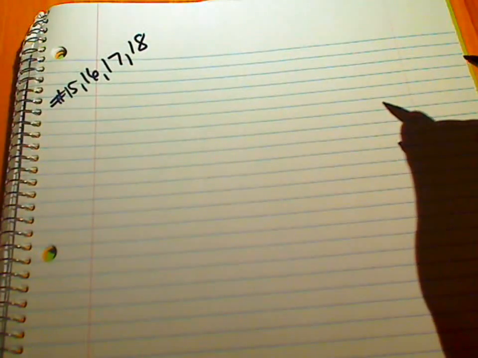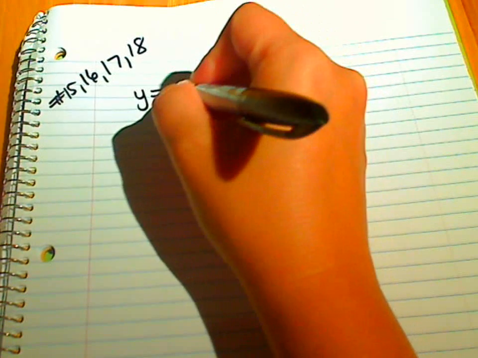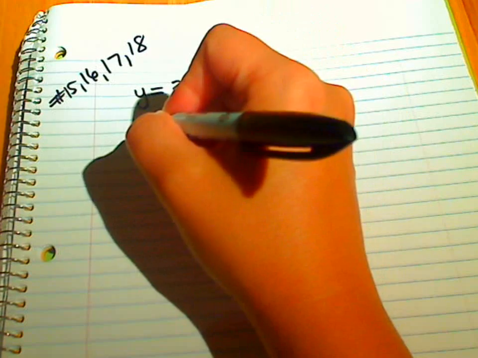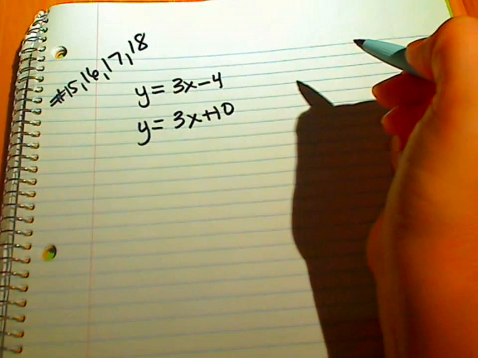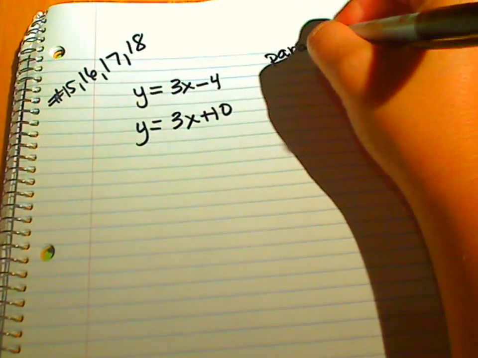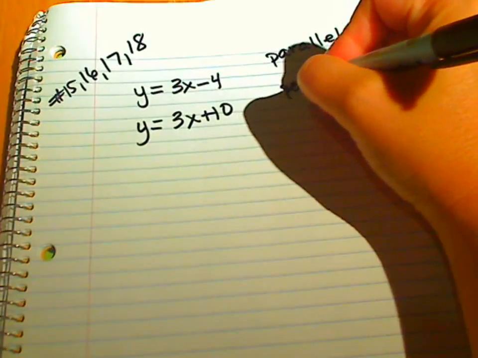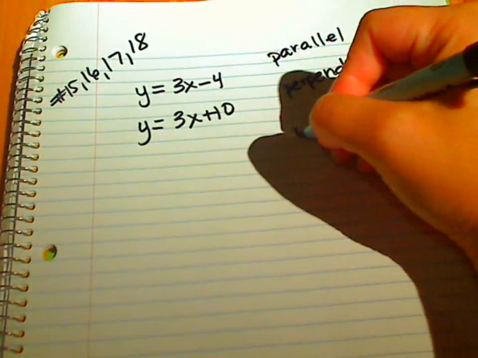So on week 7, numbers 15, 16, 17, and 18. Talking about parallel and perpendicular lines or neither. When you're given two equations, y equals, say, 3x minus 4, and y equals 3x plus 10, the key thing is to figure out if you have parallel lines, perpendicular lines, or neither.